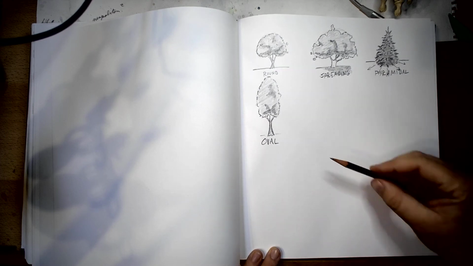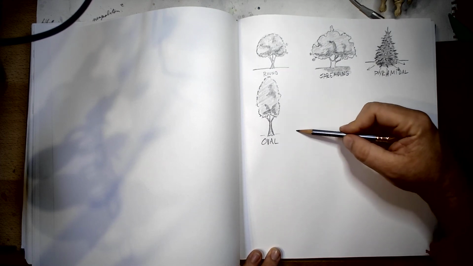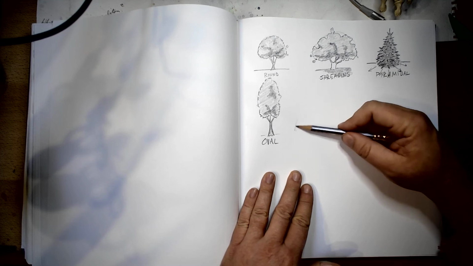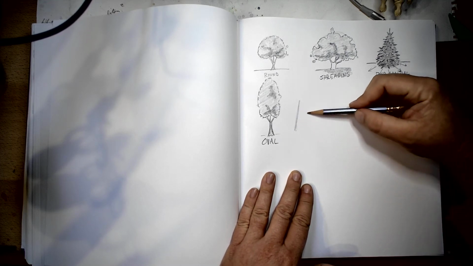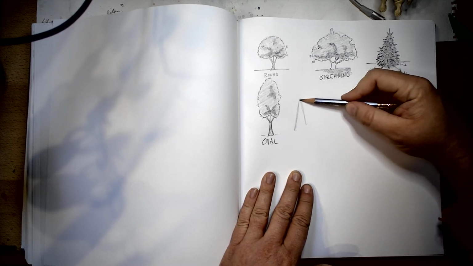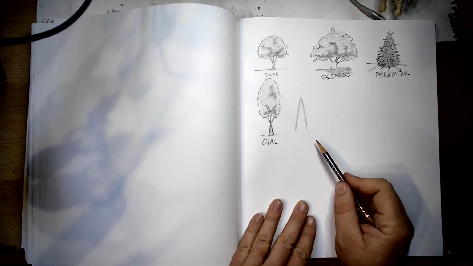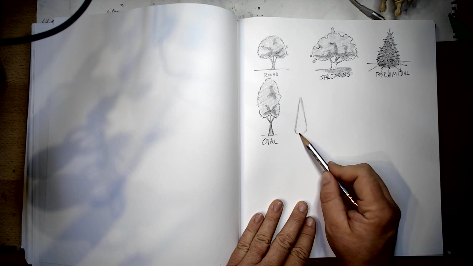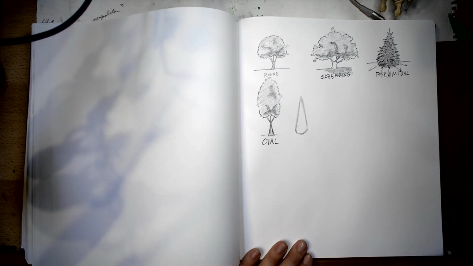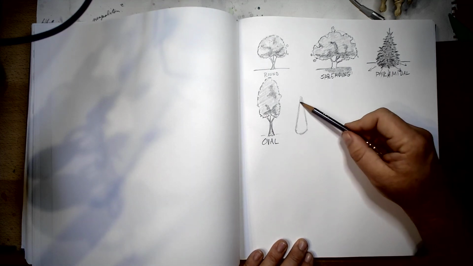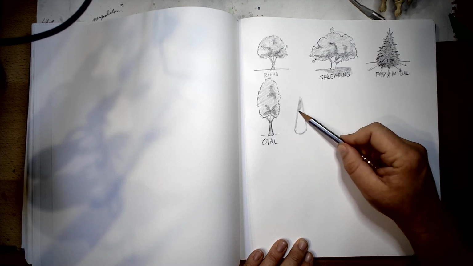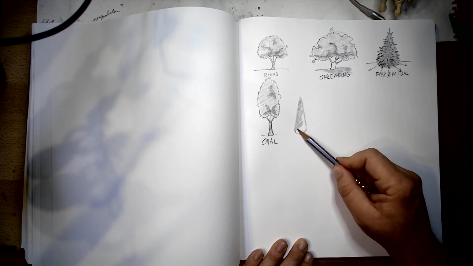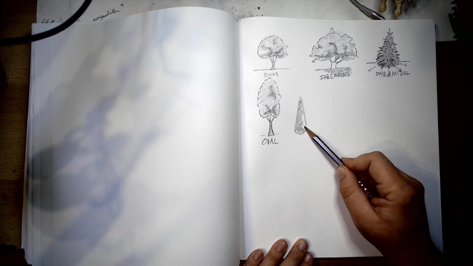Next one is conical. Like I told you earlier, there's a conical shape. This one is a little bit skinnier than the pyramid shape we had earlier. A little rounder at the bottom too, maybe. But same idea other than that. This one looks more like an evergreen type tree, so I'm going to go a little darker with my shading.